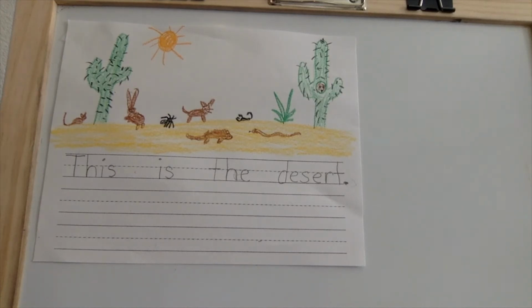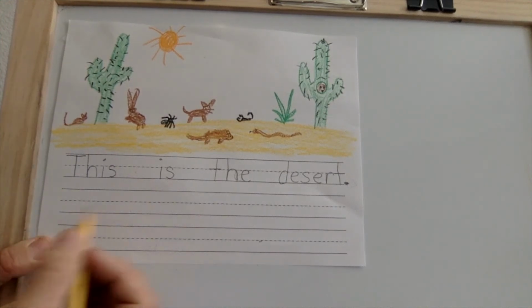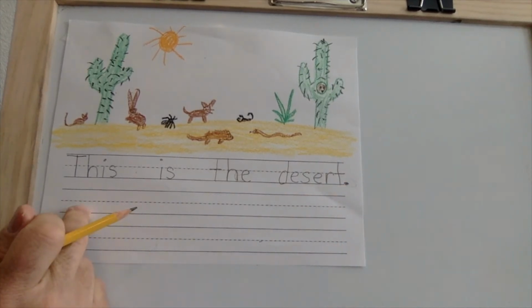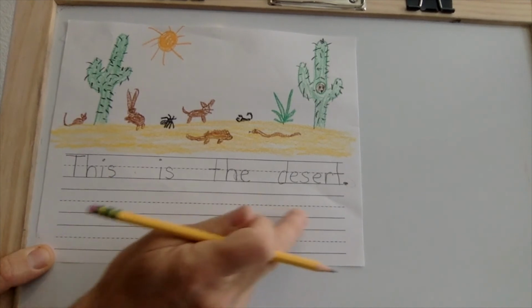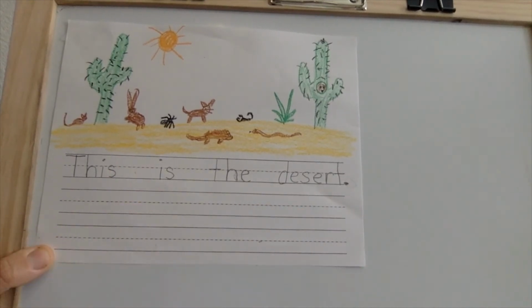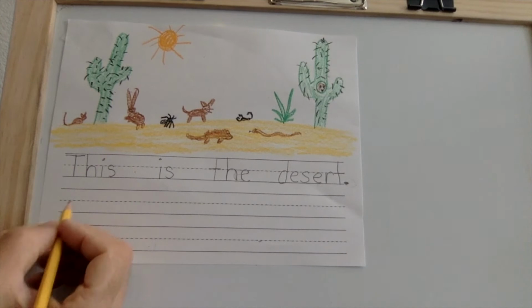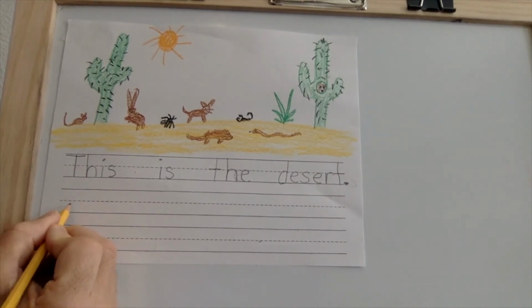Scorpions. Now, in the desert, there are a lot of them. Not just one scorpion. There are a lot of scorpions. So I have to put an S at the end. I don't have enough room to write scorpions there. I'm going to have to go down here. Scorpions live in the desert. That's going to be my sentence. You might pick a different animal, but I'm going to write about scorpions. So you watch me write first, and then you can write about your animals.